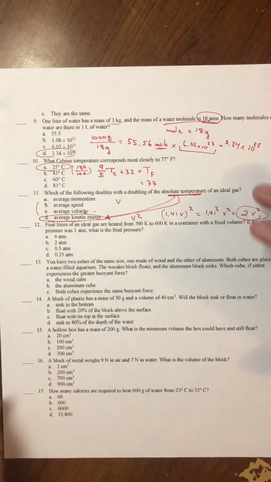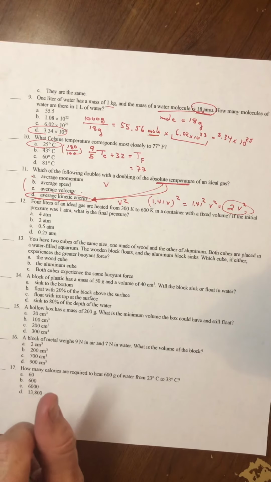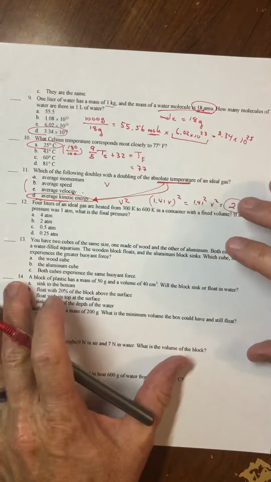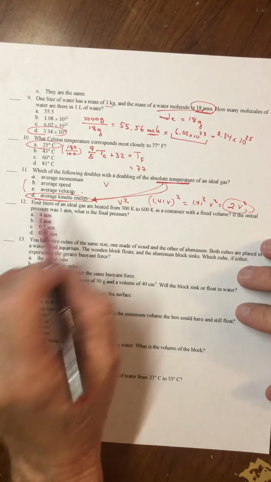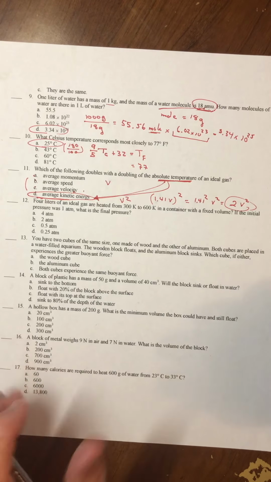Anyways, so hopefully you got that. Temperature is really related, even though we often say the word motion, sometimes we say speed in a kind of general sense, but the best answer is D by far. And then I think one more from this chapter.